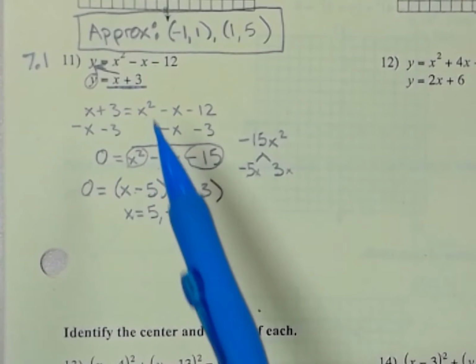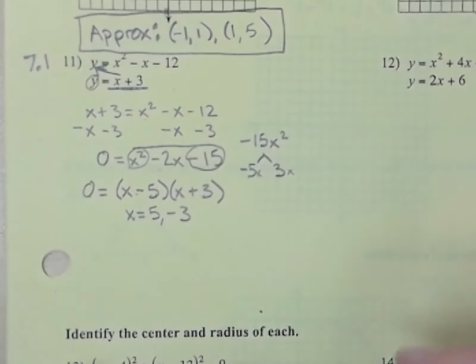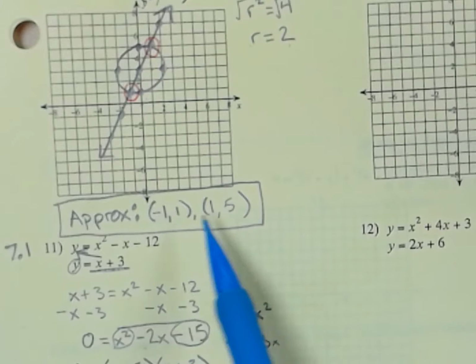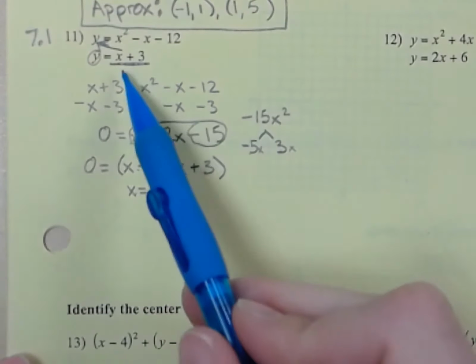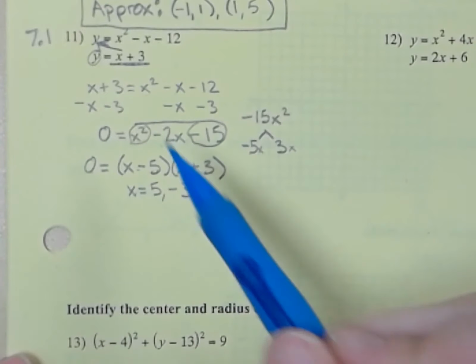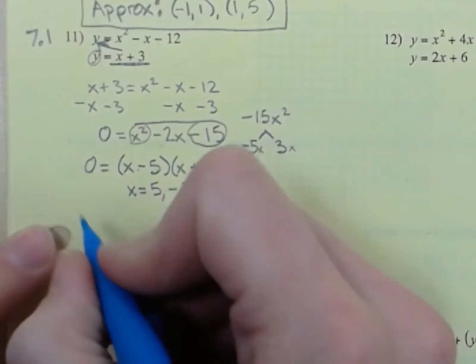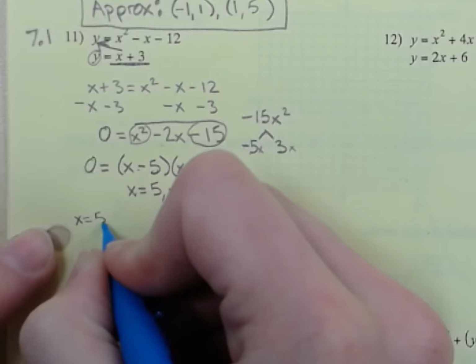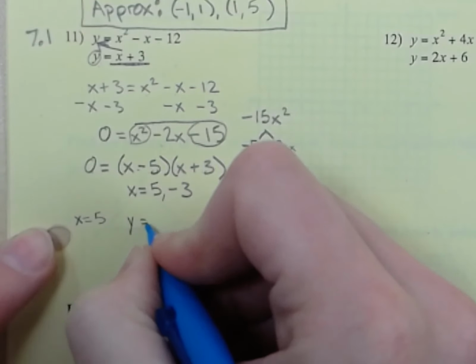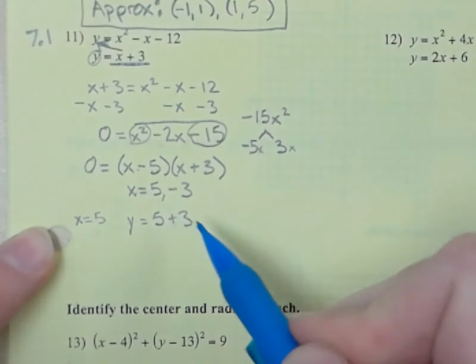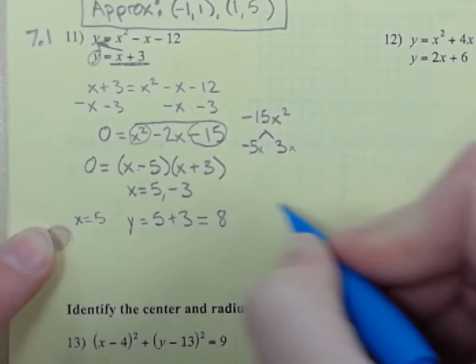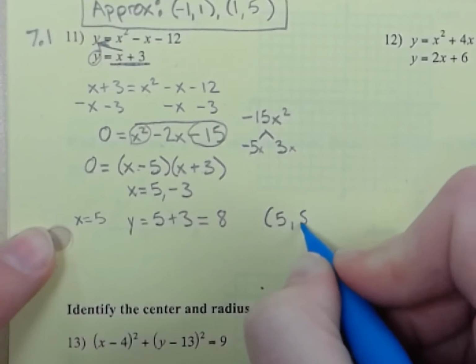To have a solution to a system, like we had up here, these are coordinate points. And so you have the x's, but now you need to solve for y. And we're going to do that by plugging it back in. So for x equals 5, y equals 5 plus 3, because it was x plus 3. So it's 5 plus 3, which is 8. So one of your solutions is (5, 8).